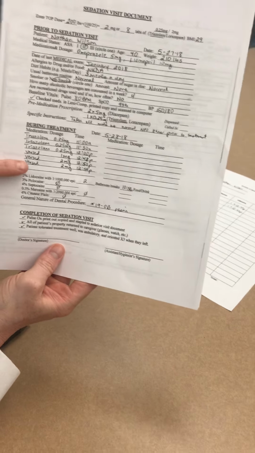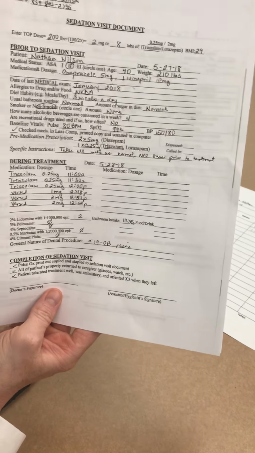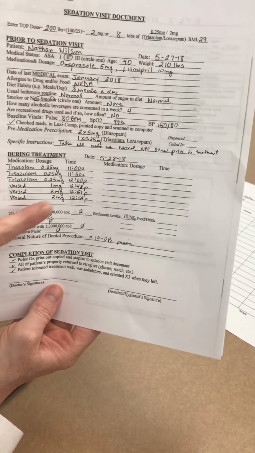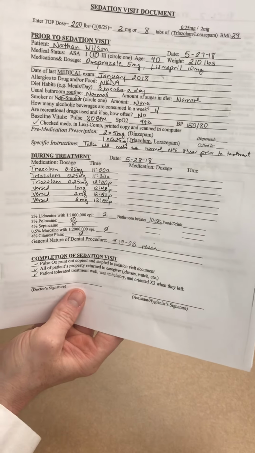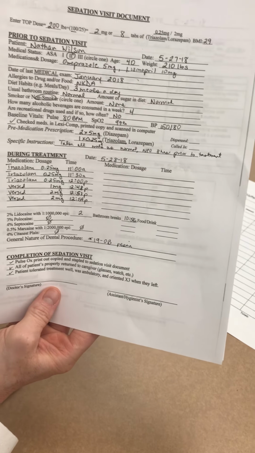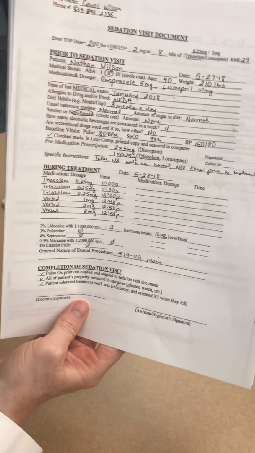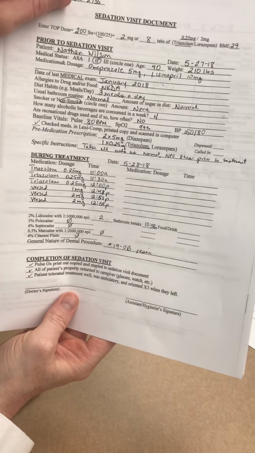And then again, the second carpule of anesthetic given, patient's still a little more alert, so we gave another dose of 2 milligrams. You can see that each interval was given 3 minutes apart, which is correct dosing intervals. It should not be given any earlier than 3 minutes. So then during the procedure, 2 carpules of anesthetic was given.